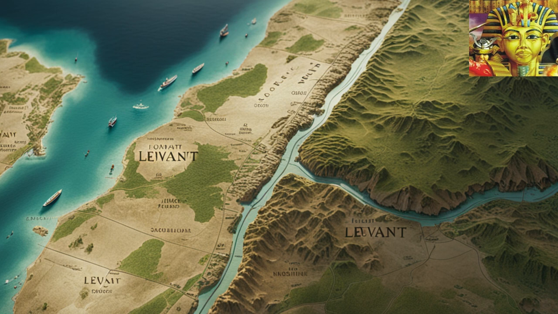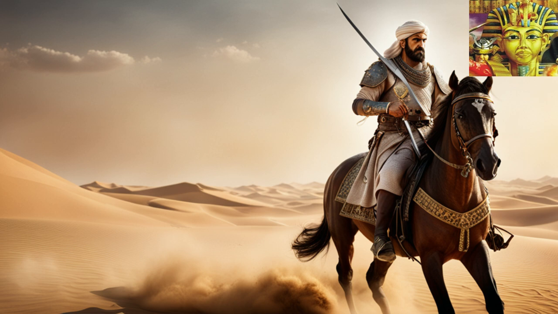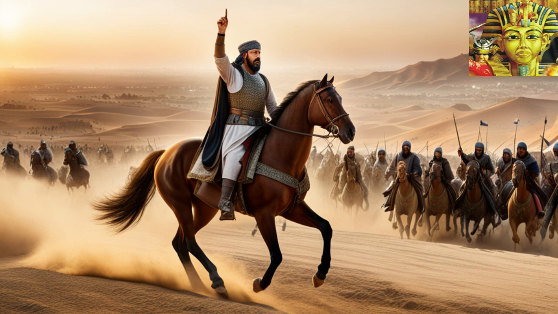Use of terrain. The battlefield's geography favored Khalid's tactics. He positioned his troops on high ground and utilized natural features to shield his forces while maximizing their offensive capabilities against the Byzantines. Cavalry reserves.